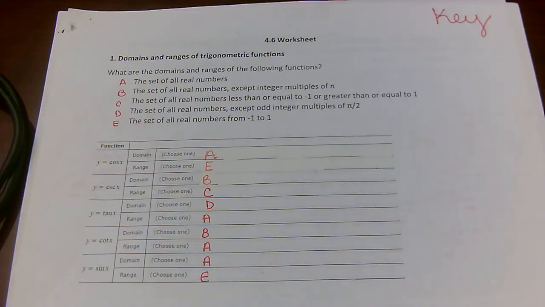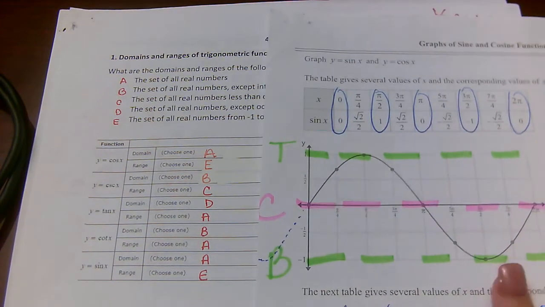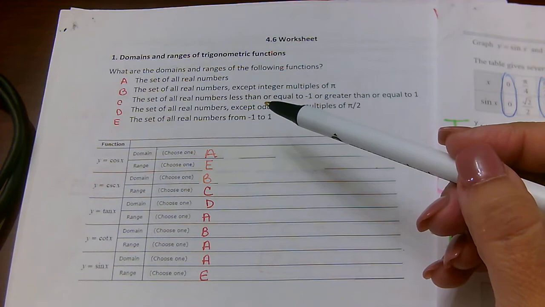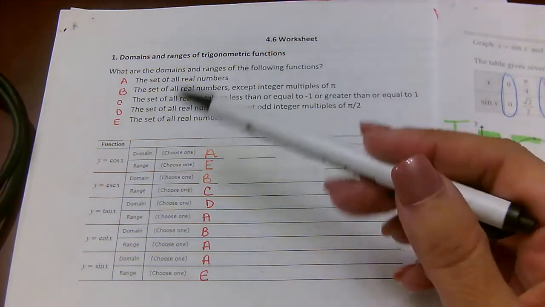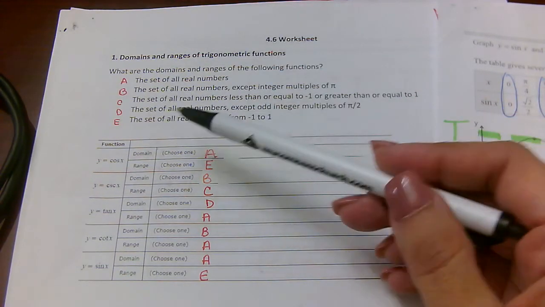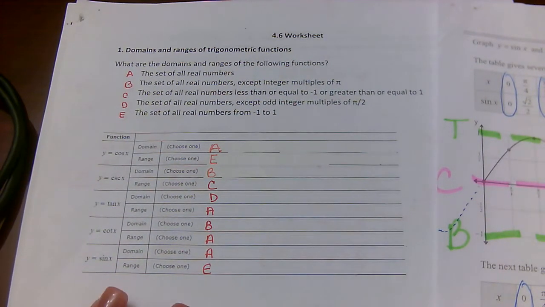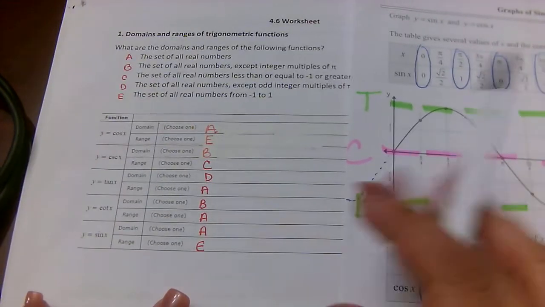Okay, this video is going to be our 4.6 worksheet walkthrough. All right. Number one is determining the domains and range of all of our trig functions. I definitely asked this on Unit 2. It just depends on which trig functions you're going to get on your exam. So make sure to know them all.